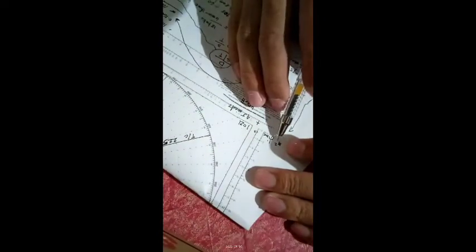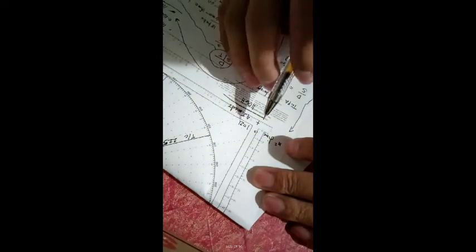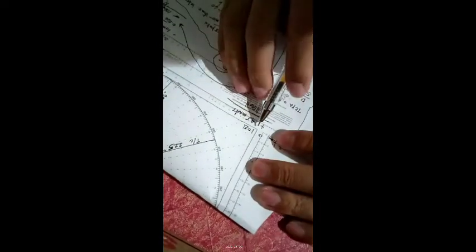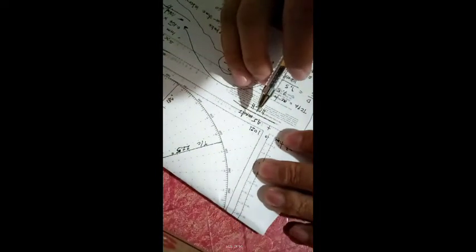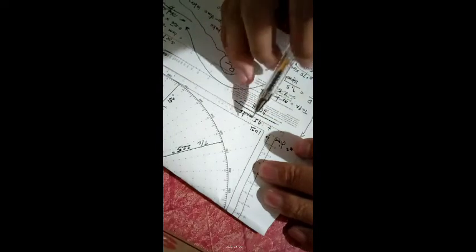Our M2, the second target observation, is 10:21, right? Because it has a 6-minute interval.